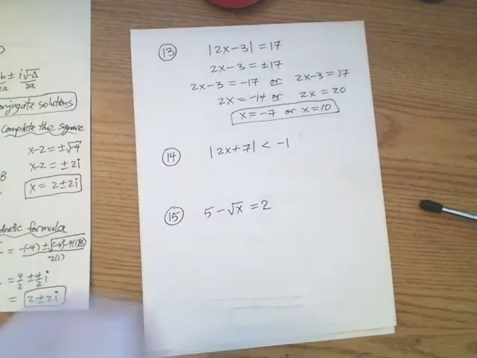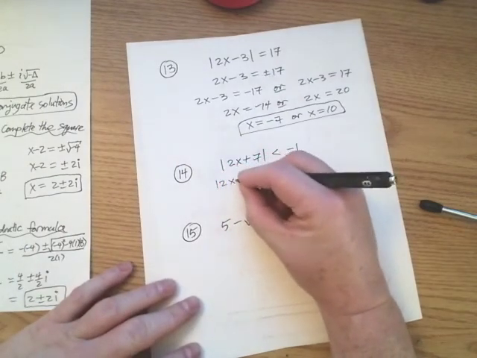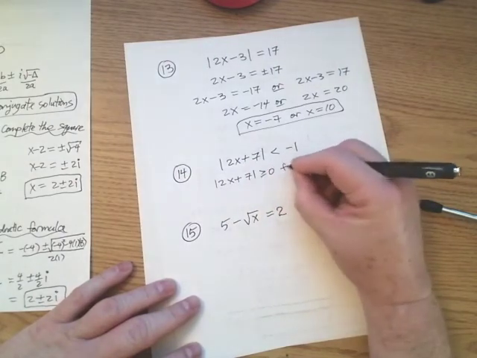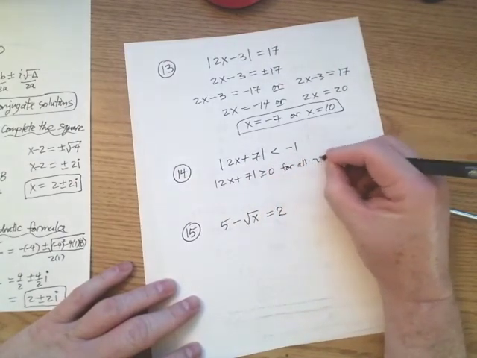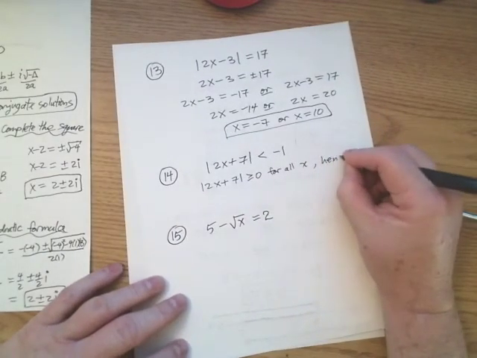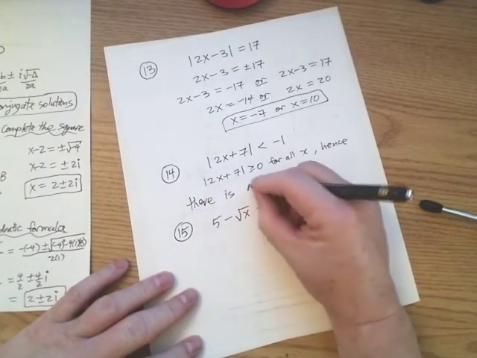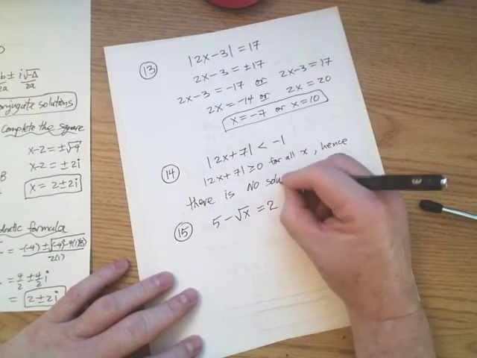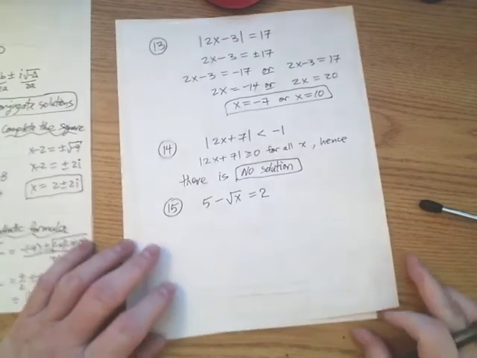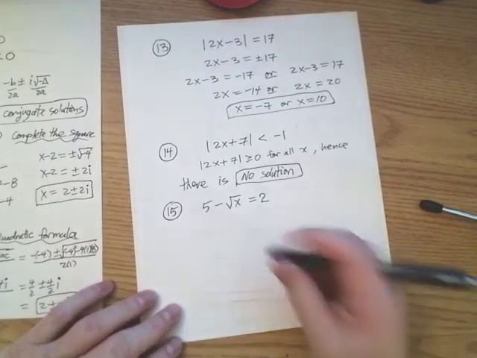because absolute values are what? Always greater than or equal to 0. So I would say this: 2x plus 7 in absolute value is greater than or equal to 0 for all x. Okay, so there's no way it can be less than -1. Hence, there is no solution. Aha. So it was a trick question. No solution. Okay. Alrighty. Let's go ahead and look at this one.